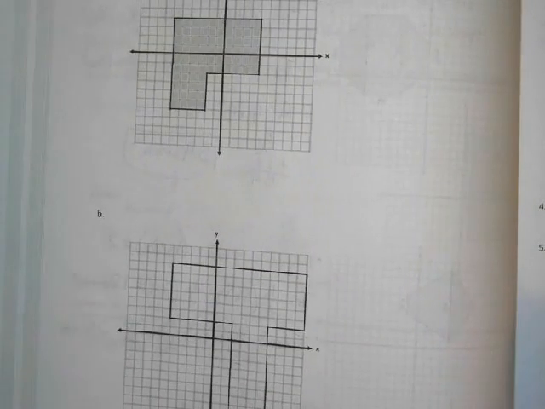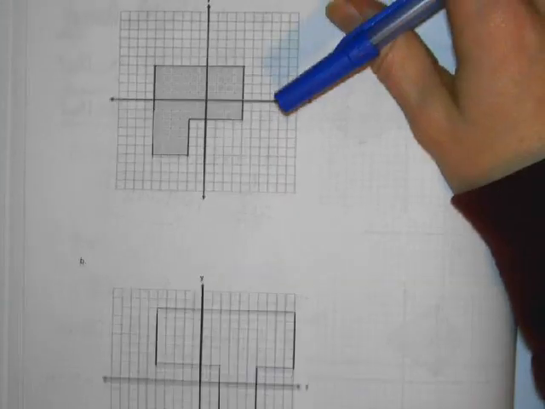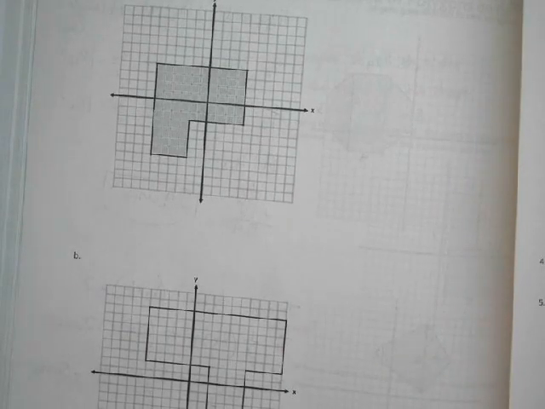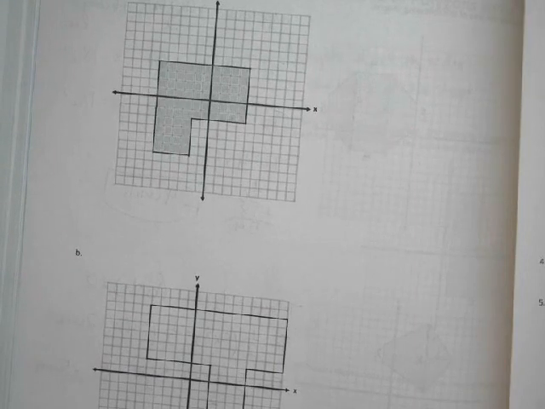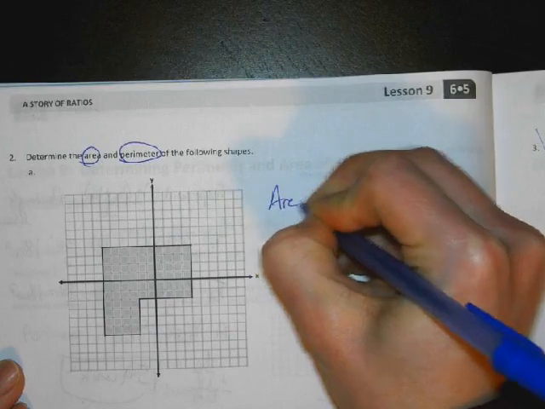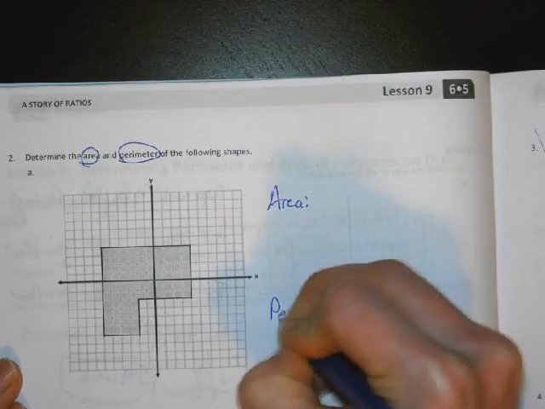So go ahead and do 2A and B on this page here. You will check your work in the book, the teacher book that I have up on my table, to see if you are correct. Please remember that it is saying area and perimeter. So I need to see your work for area and perimeter for both of them.